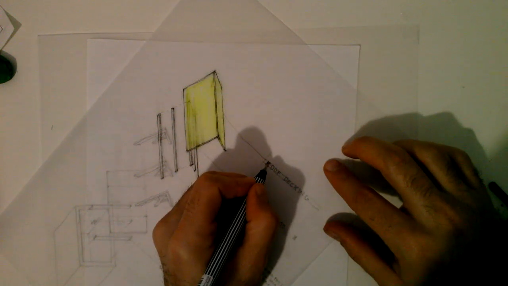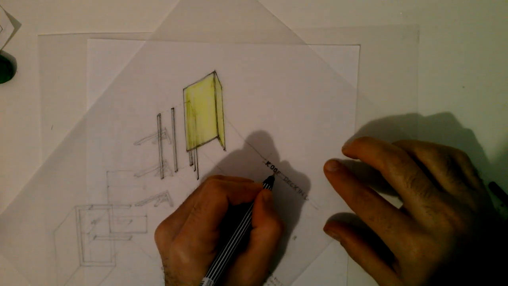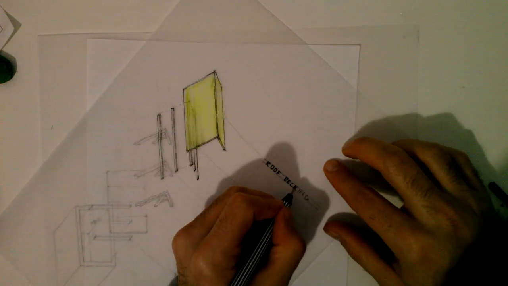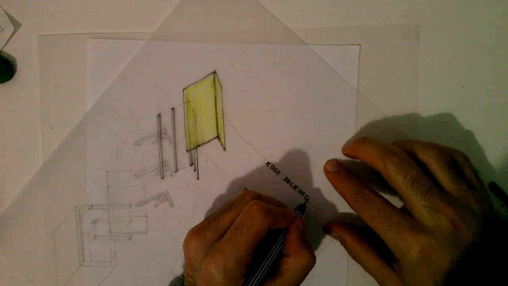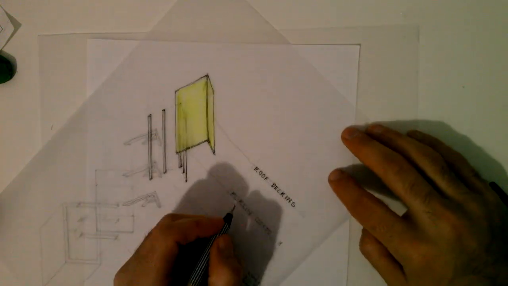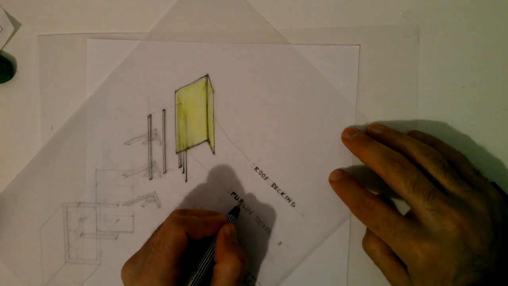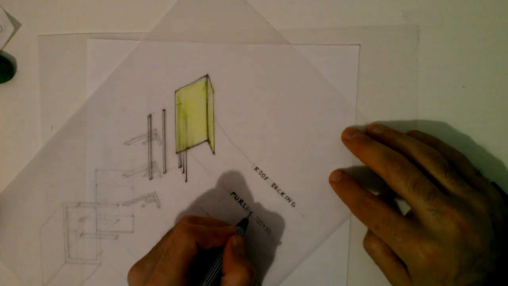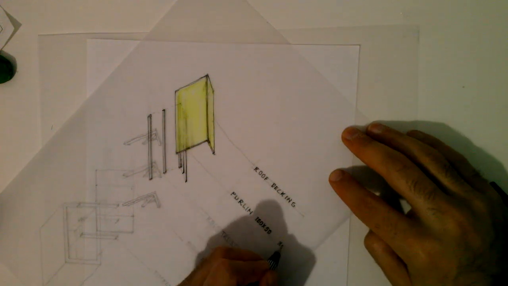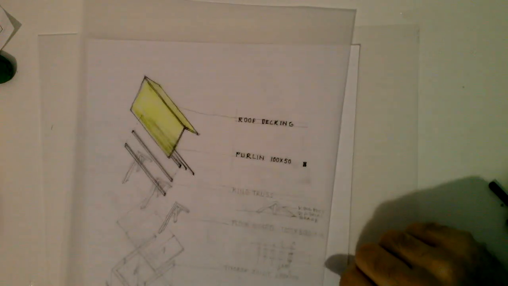So that becomes the roof decking. Maybe we can go ahead and do that. 18 millimeters or 20 millimeters, and that is the purling. Sorry. Maybe 100 mil by 50 mil. We can go ahead and draw some of these as well.